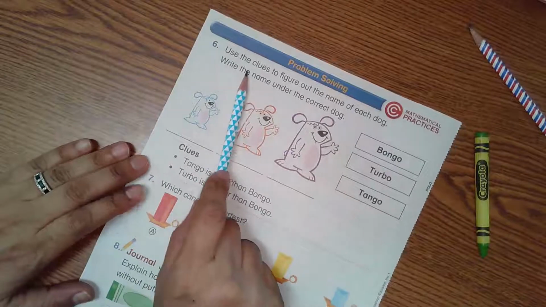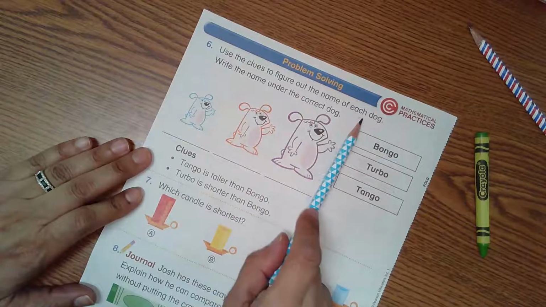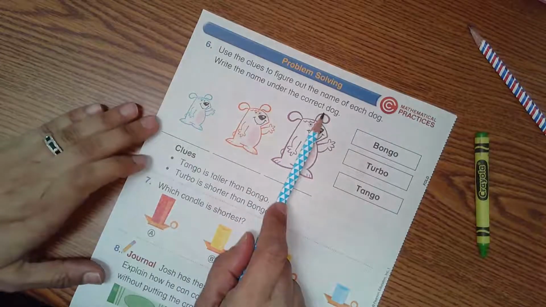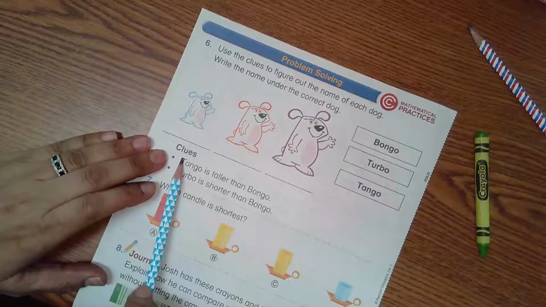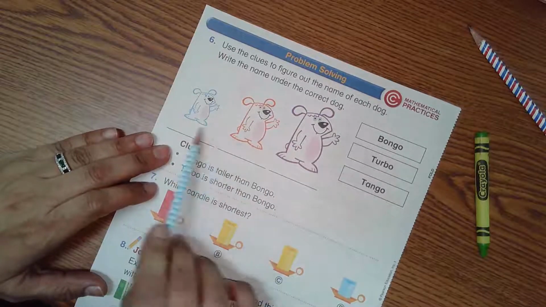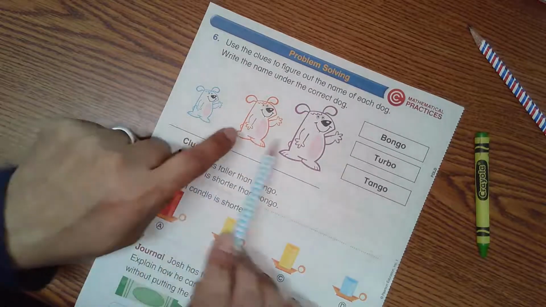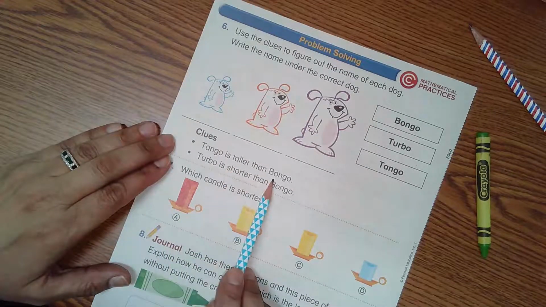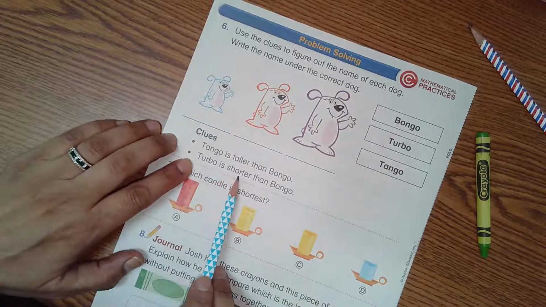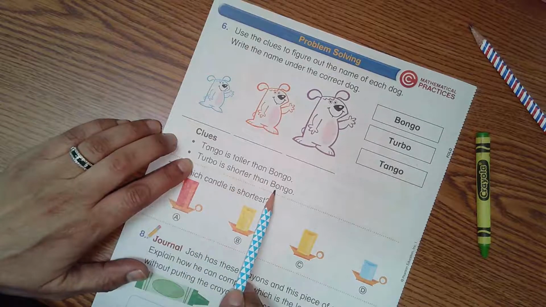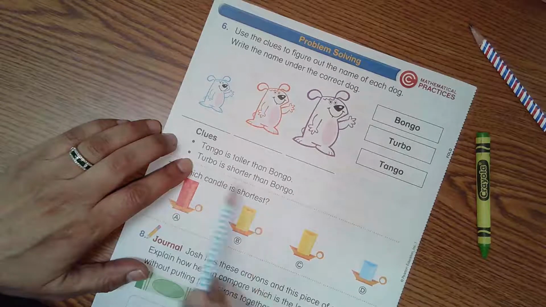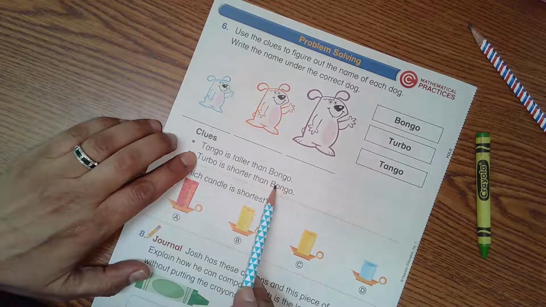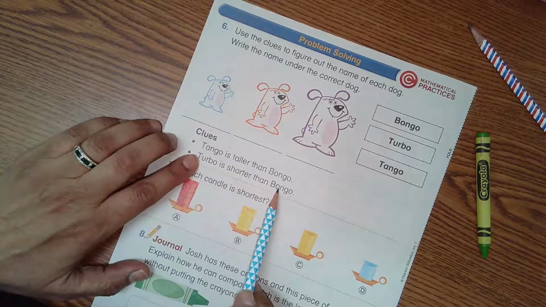All right, use the cubes to figure out the name of each dog. Write the name under the correct dog. So, clues. These are the clues that we're gonna use to answer this riddle. Tango is taller than Bongo. Turbo is shorter than Bongo. So let's say Tango is taller than Bongo, and Turbo is shorter than Bongo.